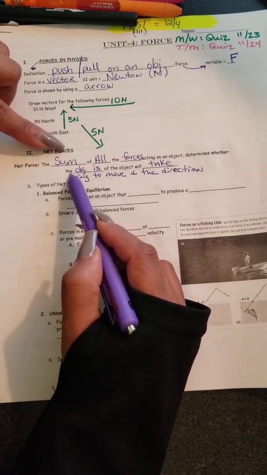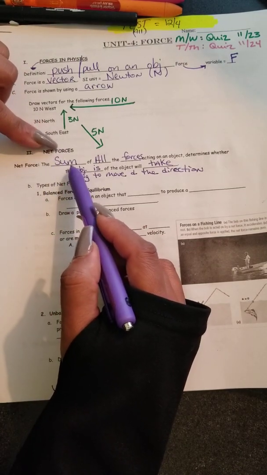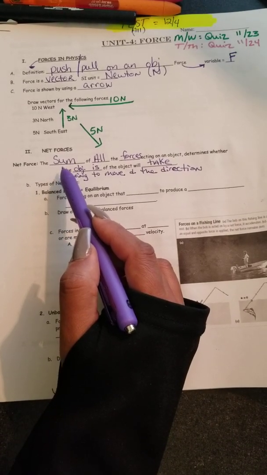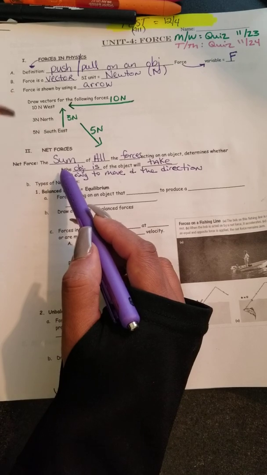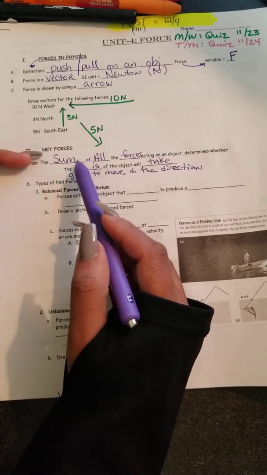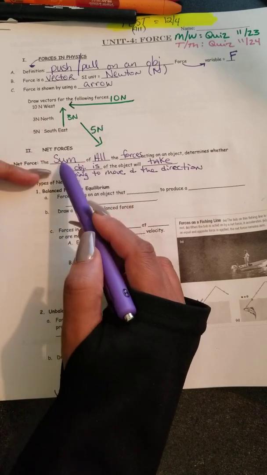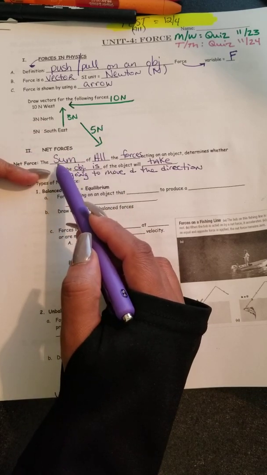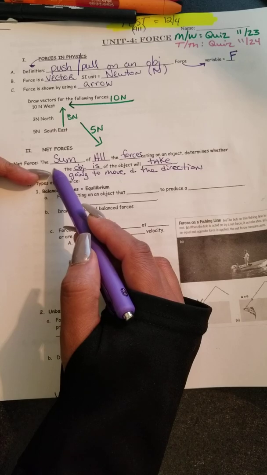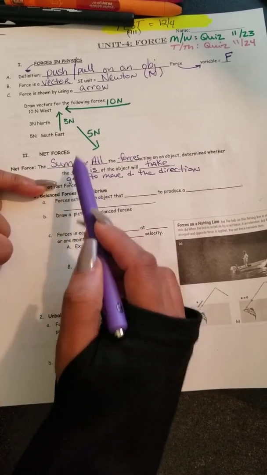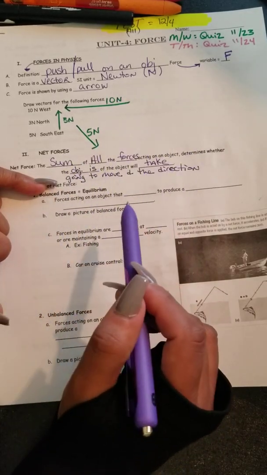So we're using the word sum, and mathematically, hopefully you're thinking the word sum is going to be addition. But here, it might be some subtraction, because if the vector arrows are in opposite directions, we might have to subtract them. If the vector arrows are west and north, then we're going to have to use SOHCAHTOA. So they're just saying that the net force is the answer of all the forces overall combined.